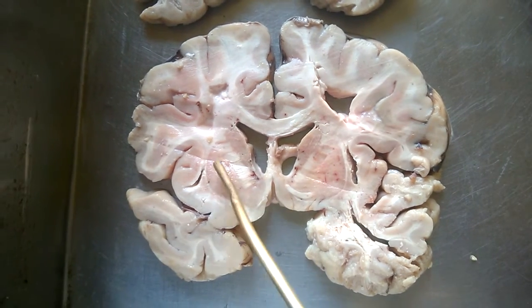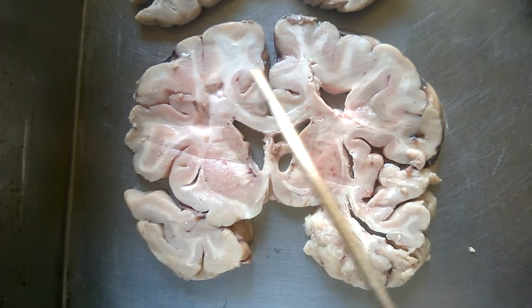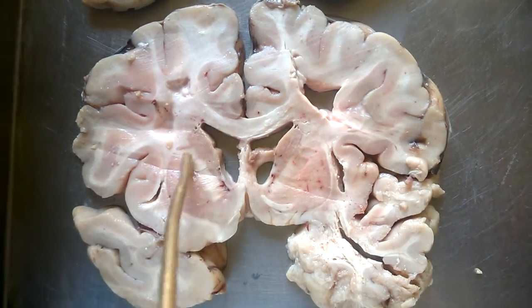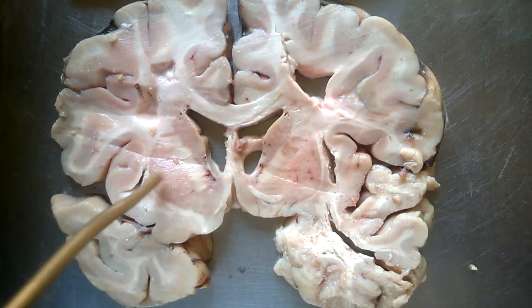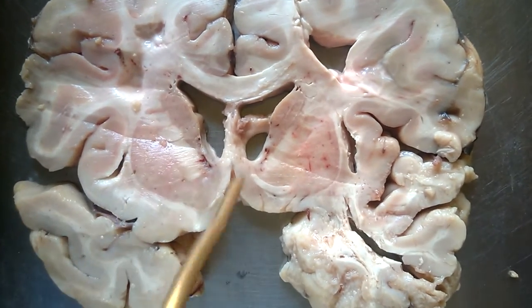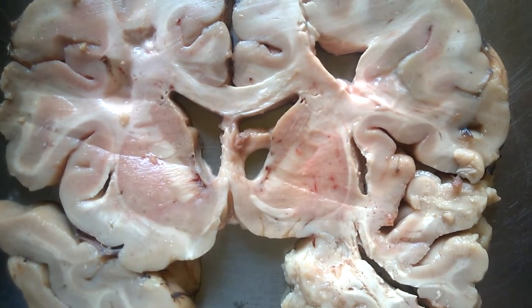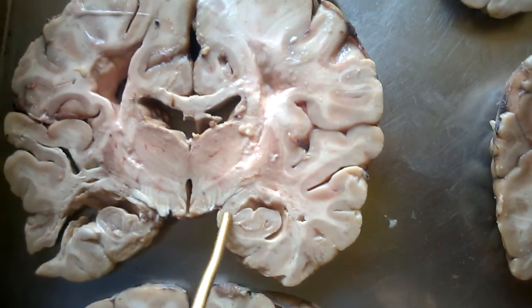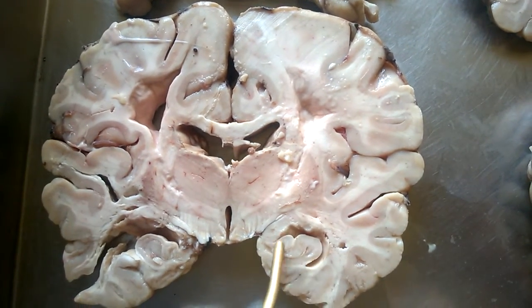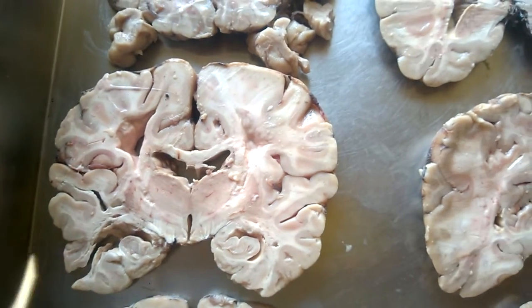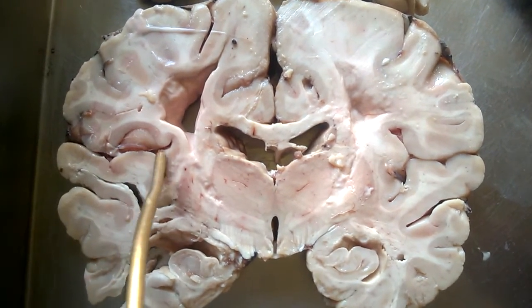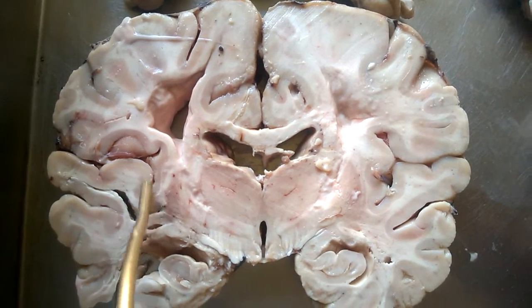putamen, and together the caudate nucleus and putamen are called the striatum. That is because the internal capsule here gives a striated look. The fibers look striated here, so together they are called the striatum. Then here we can see the hippocampus. This is the hippocampus. This is the insula. The insula is the part of the cerebral cortex that dips deep into the brain matter.